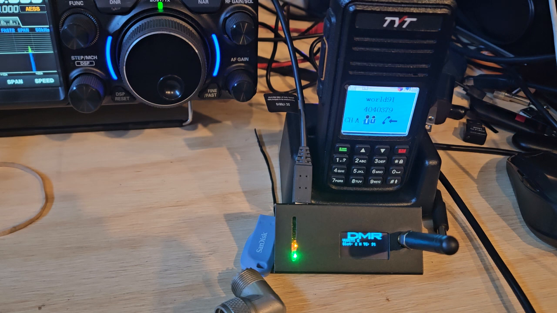So One Mike Delta. I want to program it. One Mike Delta, copy. I'm currently on my Linux computer, and I don't even know if Chirp supports this radio.